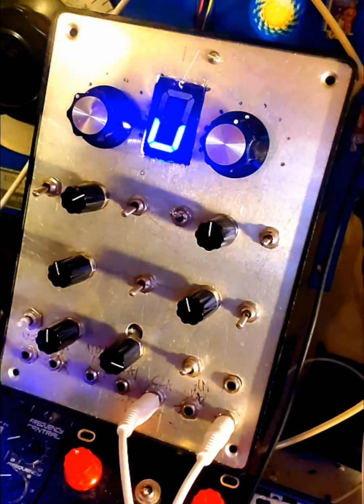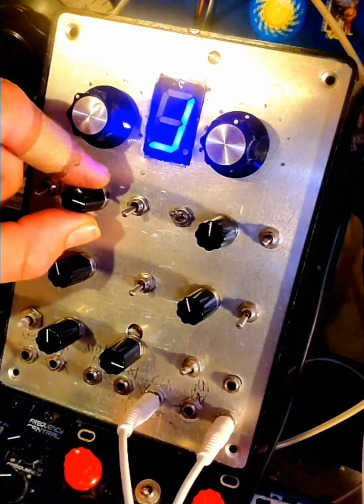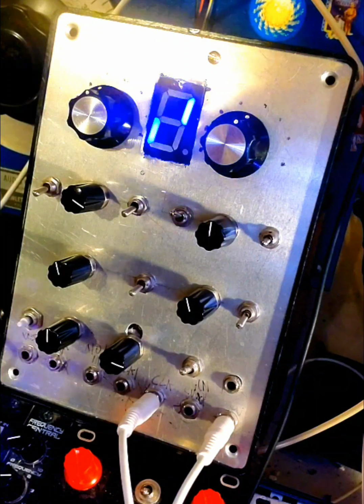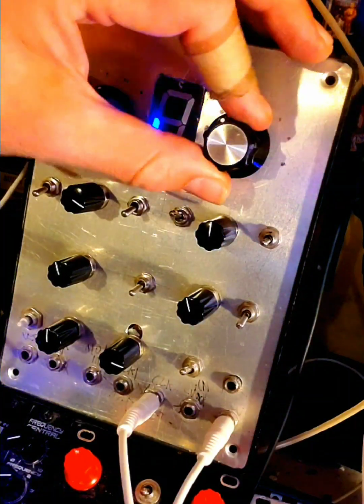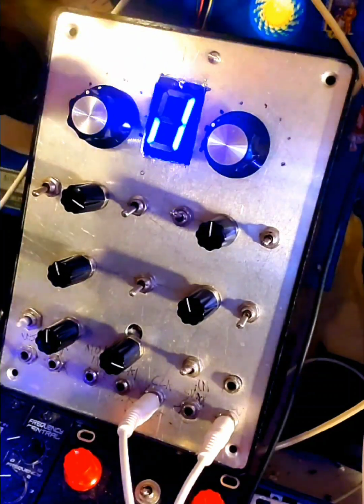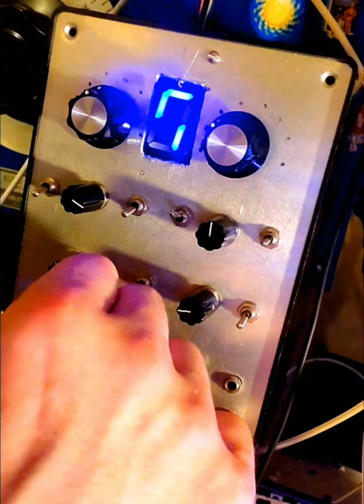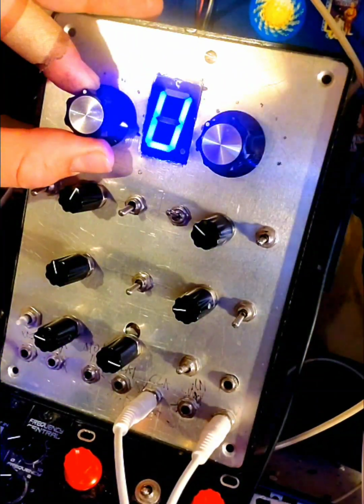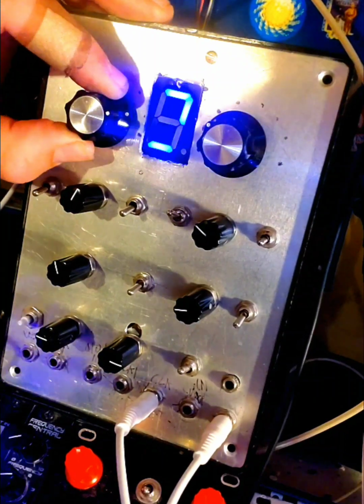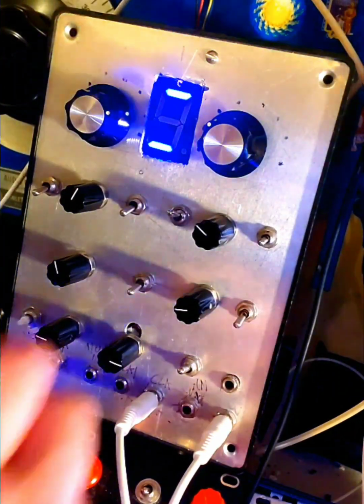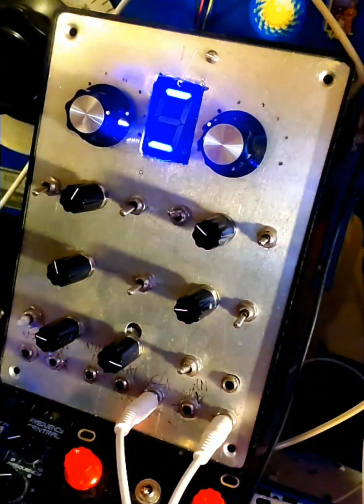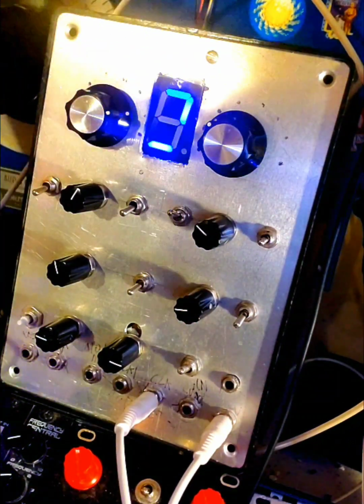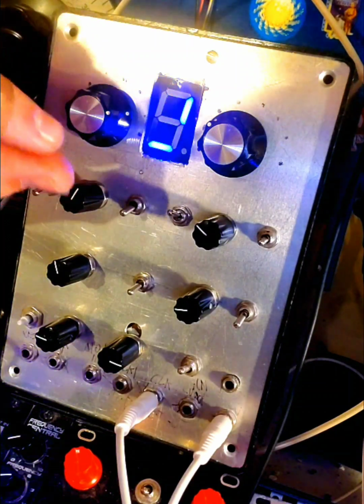Well, there's one. And then if you switch to another location and then back again, it's different.